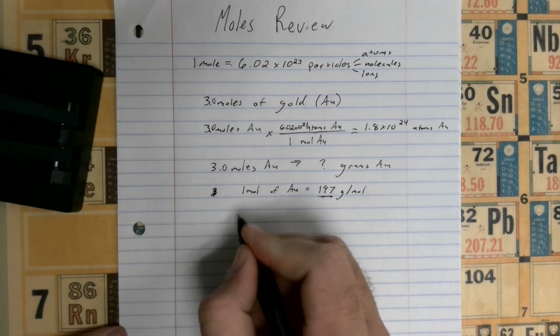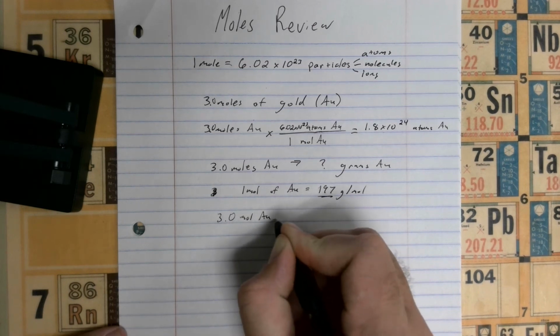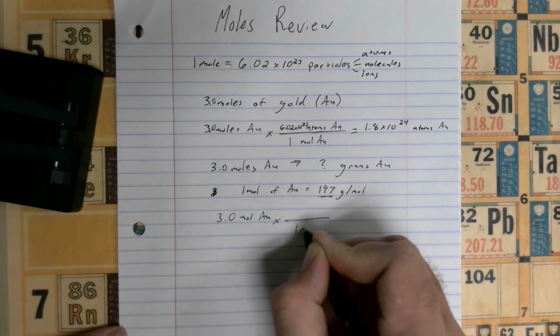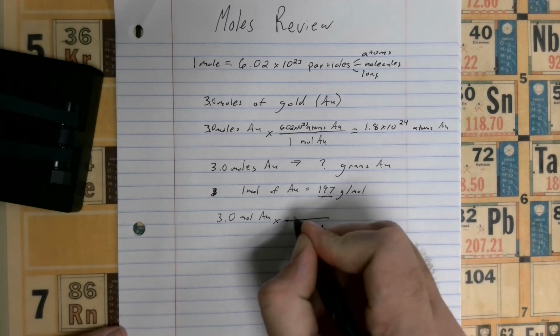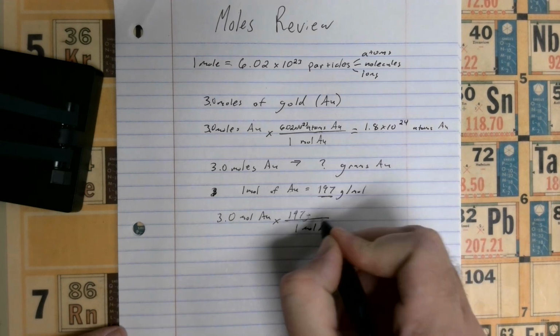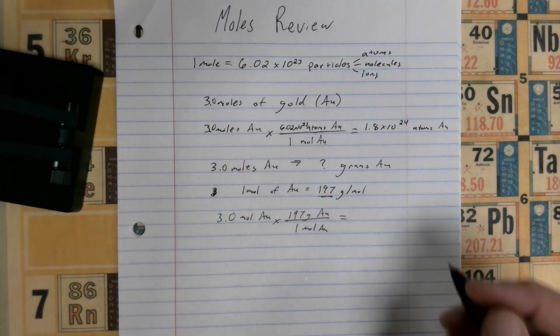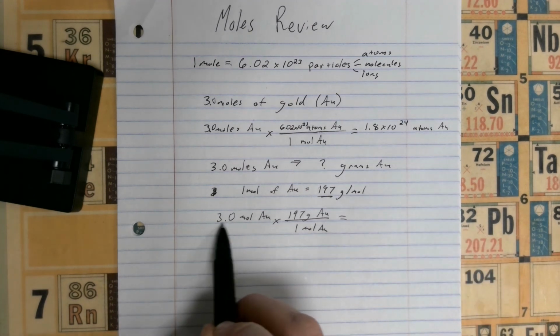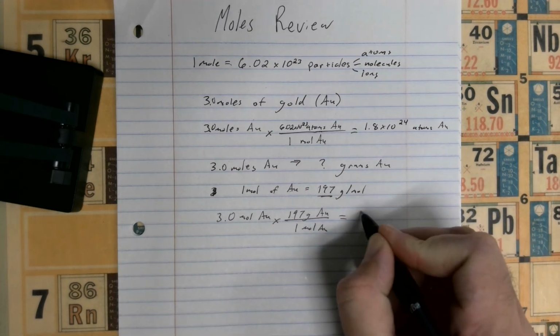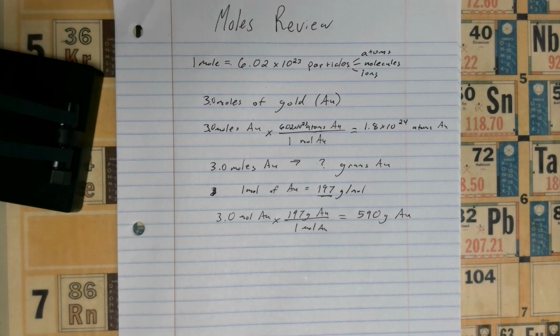So when I do my conversion, I'm going to do 3 moles Au, and now I know this is still going to be 1 mole Au. Then on top, rather than doing particles like I did up here, if I'm wanting mass, I'm going to do 197 grams of Au. So then I go through and do my calculation again, 3 times 197, and that gives me 591. I only get 2 sig figs. Again, I look at my original number. My original number only has 2 sig figs. So 590 grams would be my final answer. Okay.